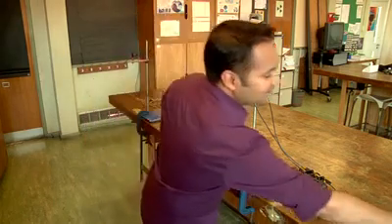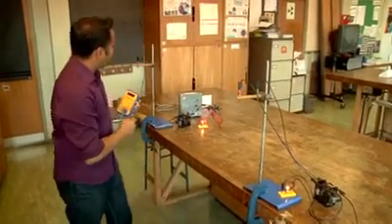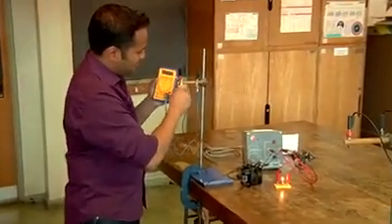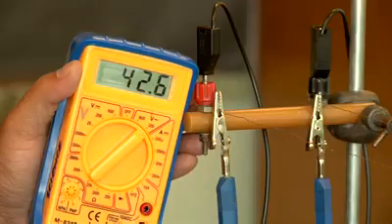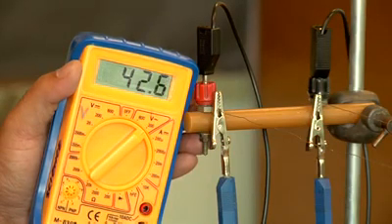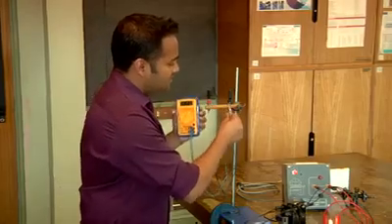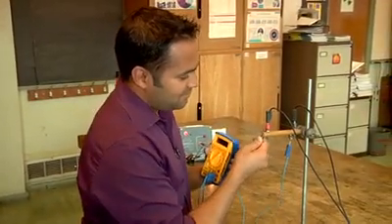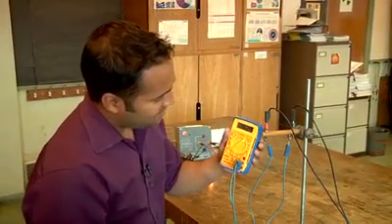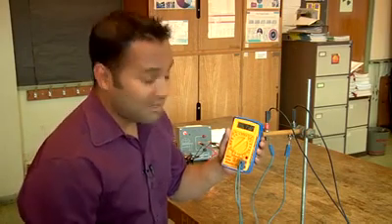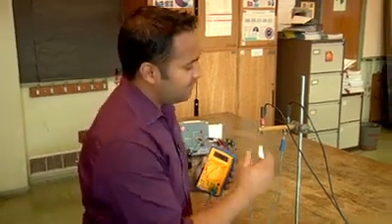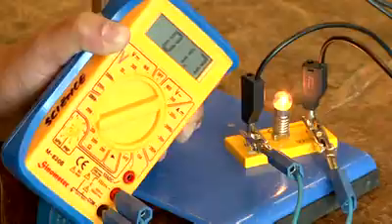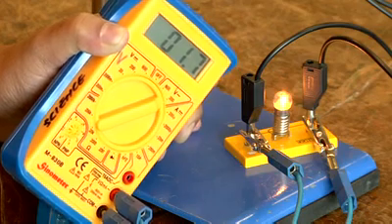And let's look at the voltages. At this end, closest to the power station, the potential difference between the wires is 42.6 volts. At the far end, it's only slightly less at 42.5. And down here, I've got a voltage of 1.7 volts.